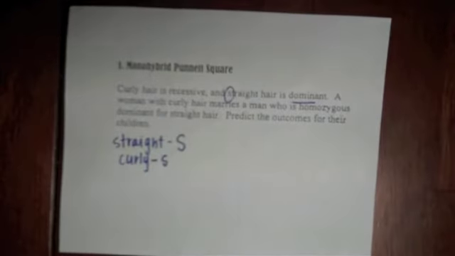When you are choosing your letters and writing capital or lowercase, make sure that you show very clearly what the difference is between the capital and the lowercase so that you can tell the difference, because it can get really confusing if you can't. So the second thing we have to do is write the genotypes for the mom and the dad.